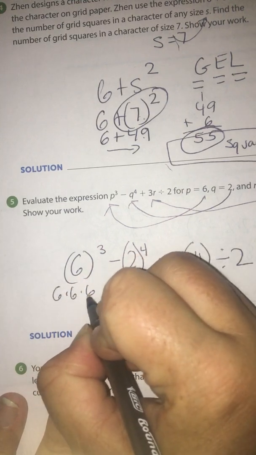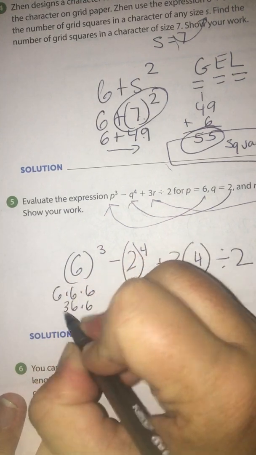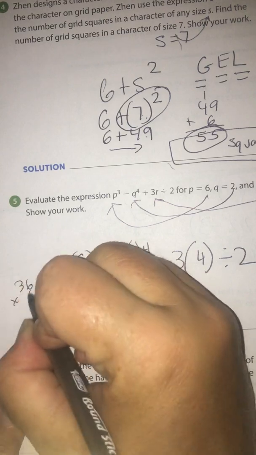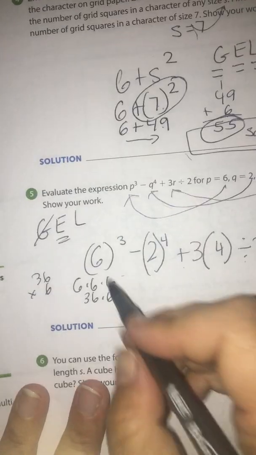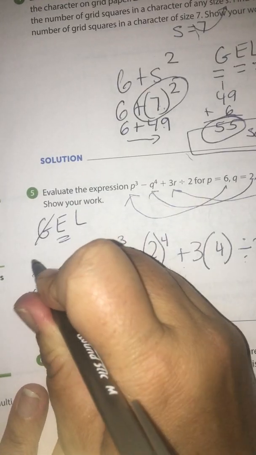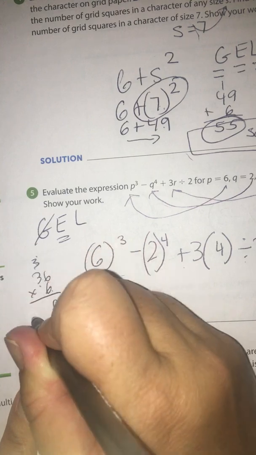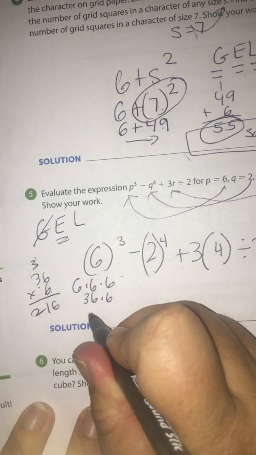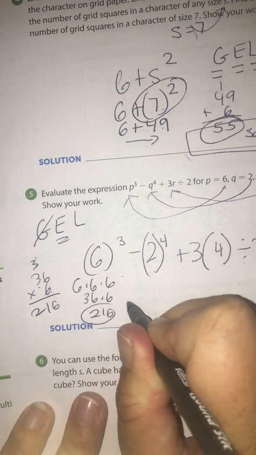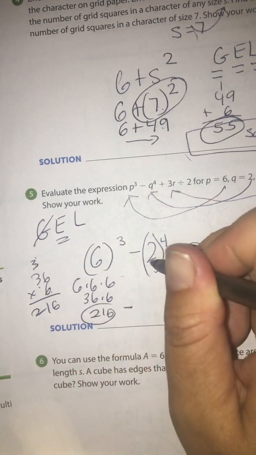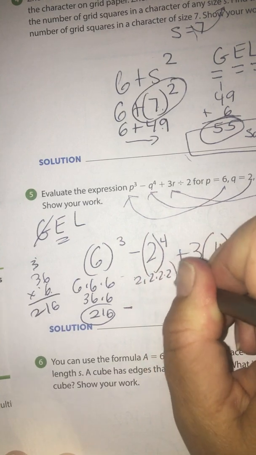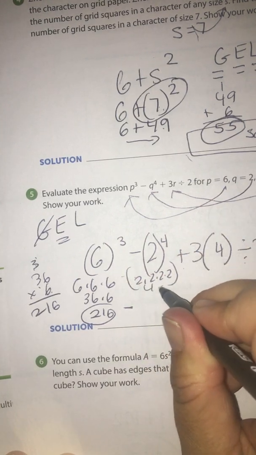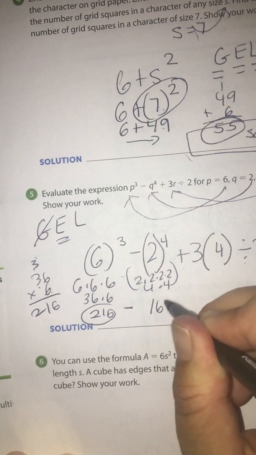6 times 6 times 6 is 36 times 6. 36 times 6. If you can't tell, there was no grouping symbol, so I just went straight on to exponents. 36 times 6 is 216. So now I've got 216 here, minus, my grouping symbol is already done, so 2 times 2 times 2 times 2. That's really 4 times 4, which is 16.